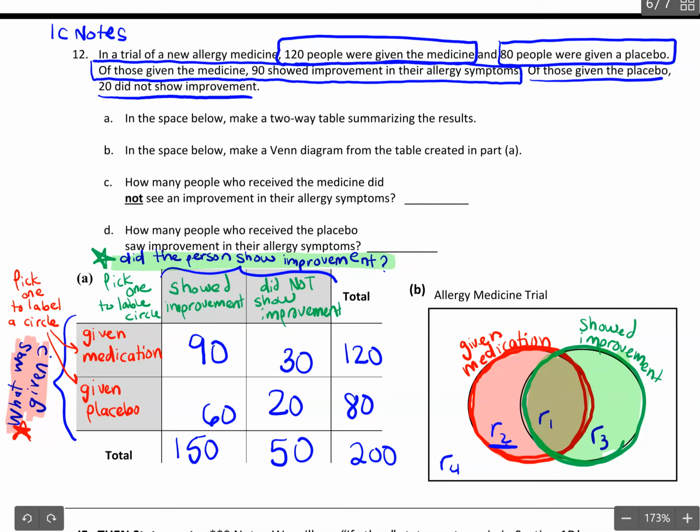R2 is in the red circle, so they were given the medication, but R2 is not in the green circle, so they did not show improvement. So R2 are people who were given the medication that did not show improvement. And what about R3? What do we know about these people?